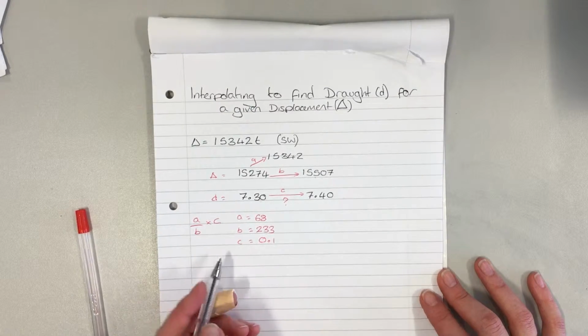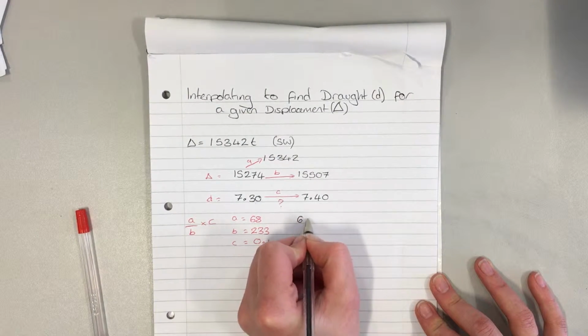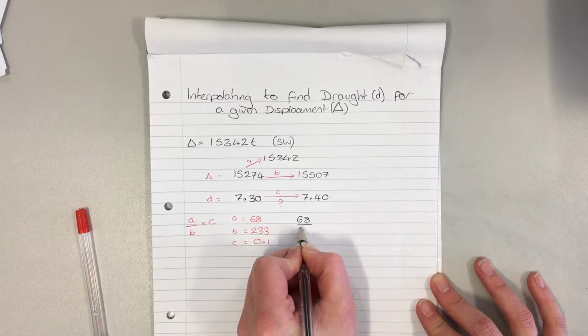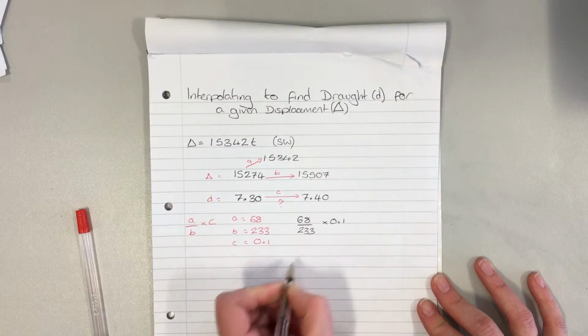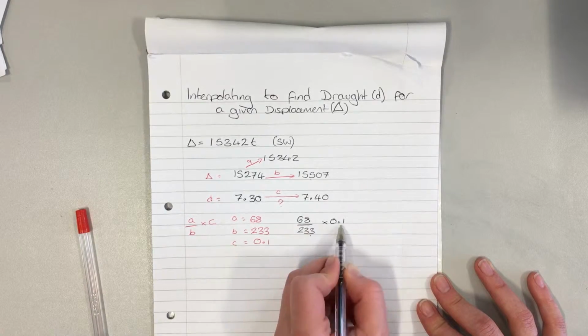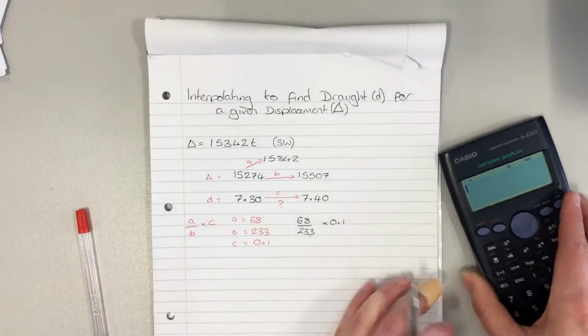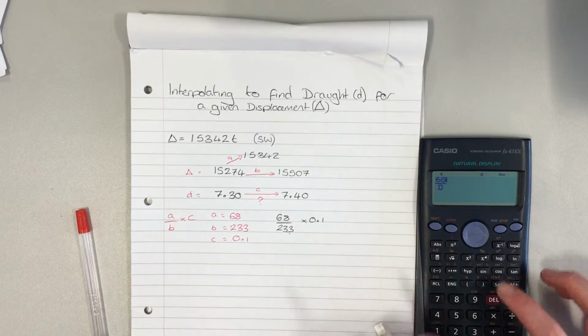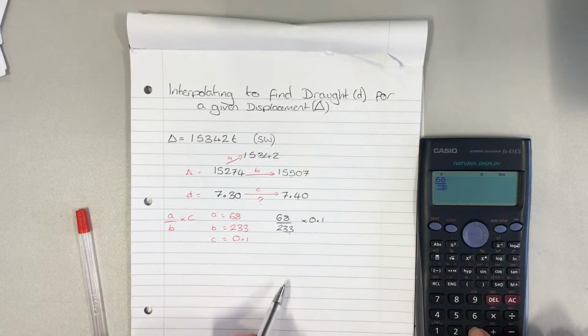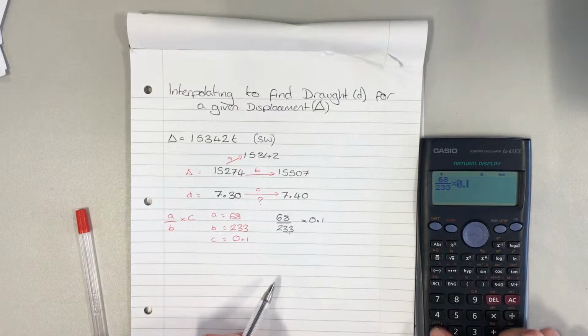So now I can pop these into this simple formula. So 68 divided by 233 multiplied by 0.1. A divided by B multiplied by C. So 68 divided by 233 multiplied by 0.1.